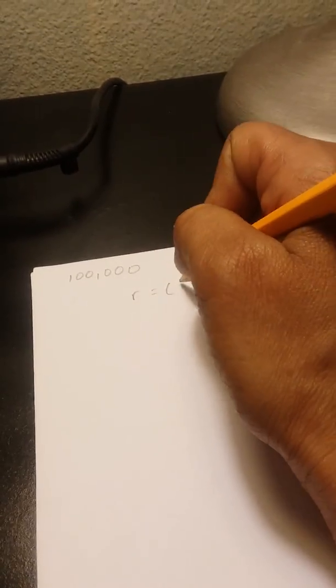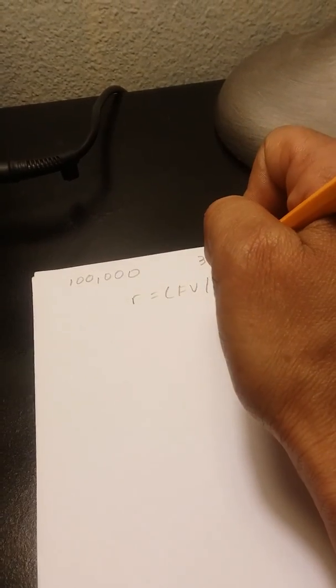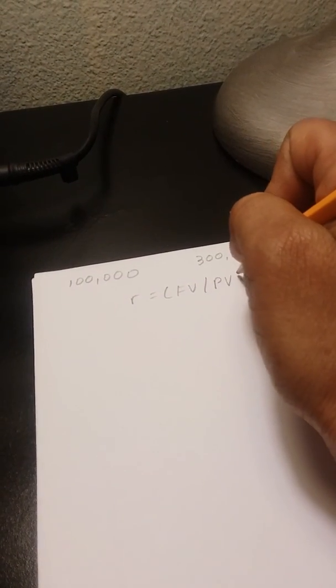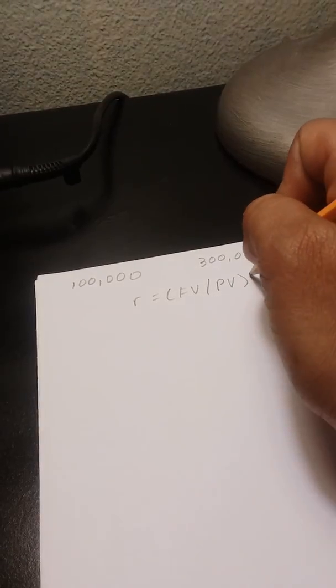So here we're going to use a variation of the present value formula, and that's going to solve for R, or the rate of interest. And it looks like this. R equals future value divided by present value.